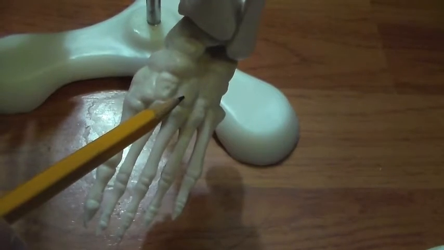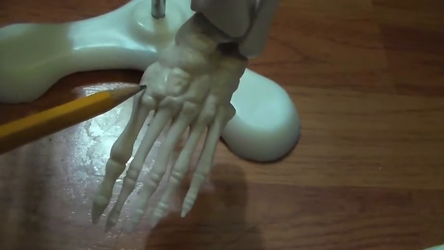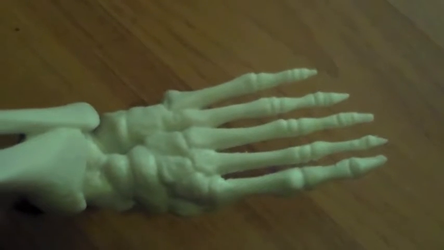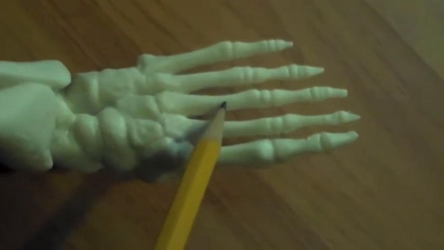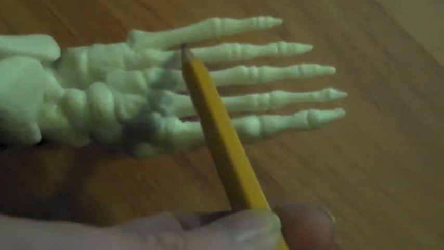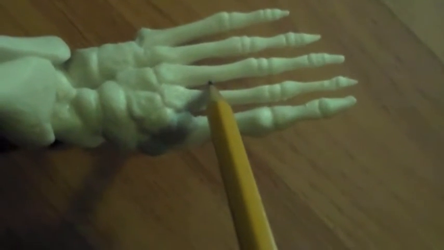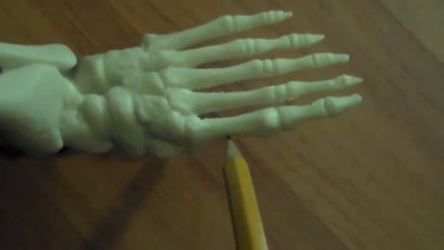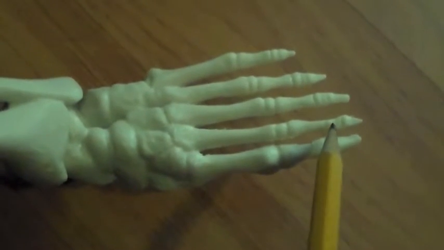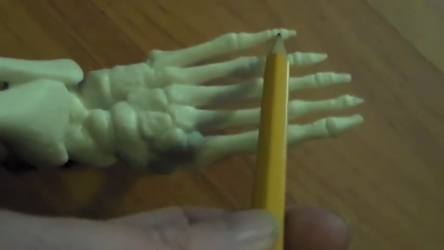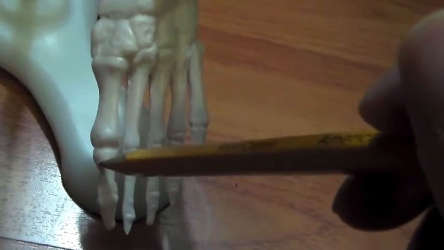This is the lateral cuneiform, the intermediate cuneiform, and medial cuneiform. These are the foot bones. We have here metatarsals. 1, 2, 3, 4, 5 metatarsals. Then we have here the phalanges of the foot. This is the hallux, or the big toe.